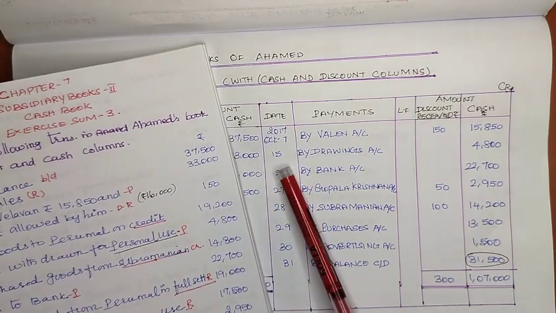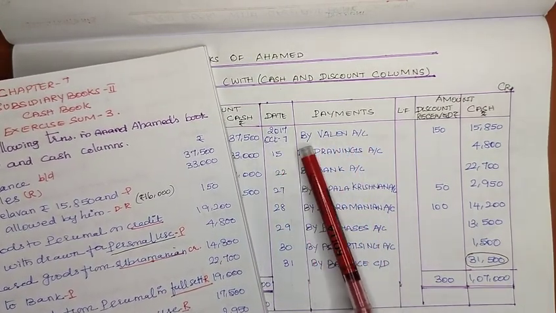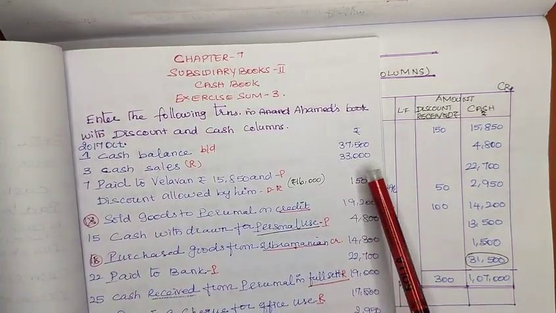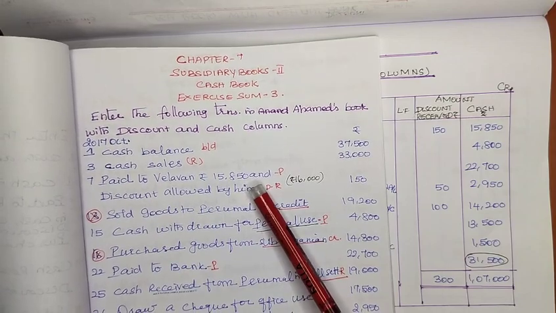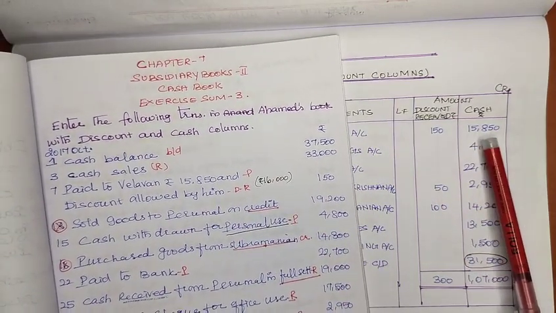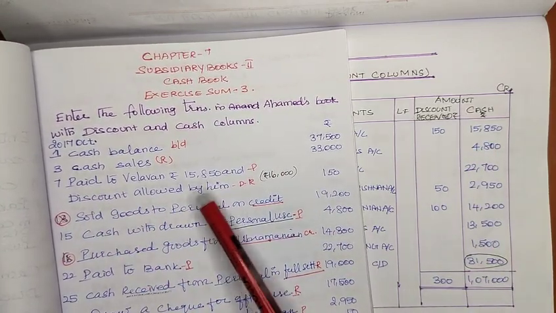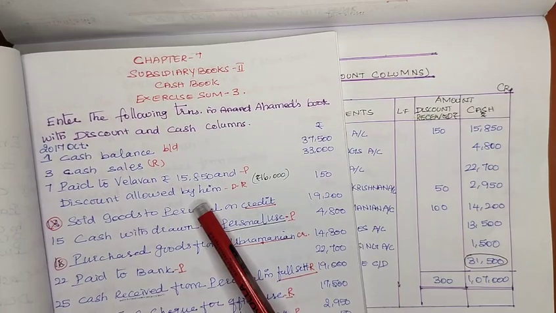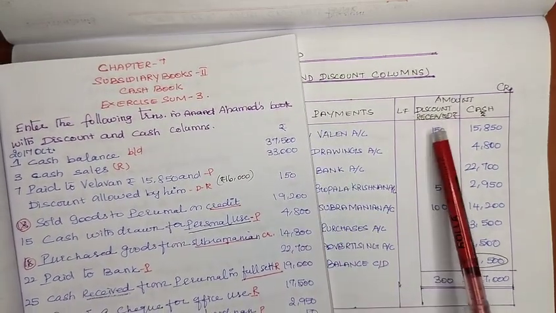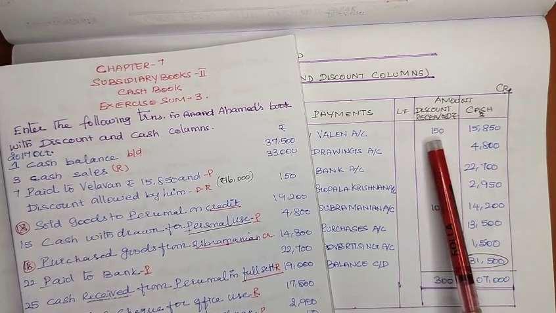So on the credit side, dated on October 7, by Velavan account, 15,850 rupees, you have to enter that amount into the cash column. Then you received cash discount from Velavan, 150 rupees. So you have to enter that cash discount in the discount received column.